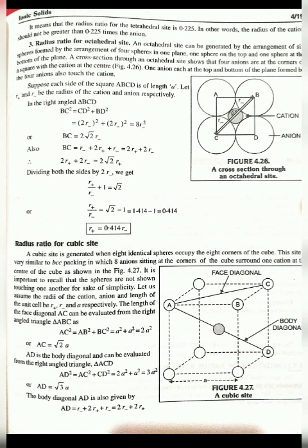Radius ratio for cubic site. A cubic site is generated when 8 identical spheres occupy the 8 corners of the cube.